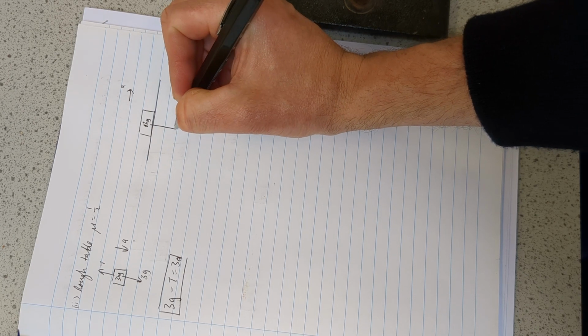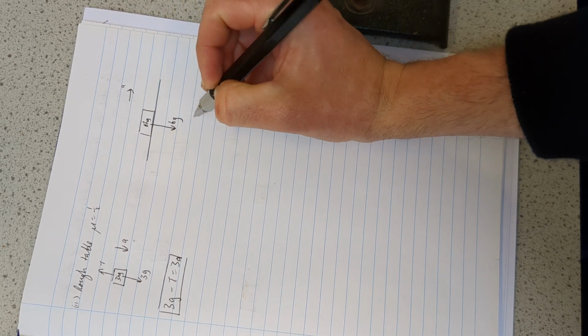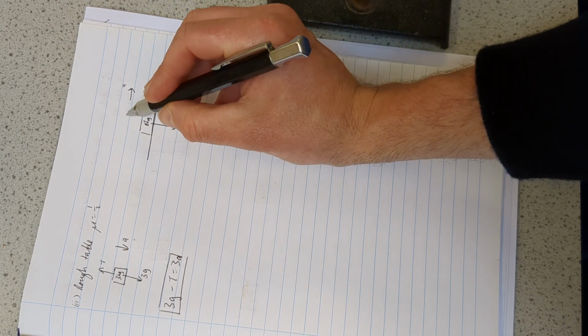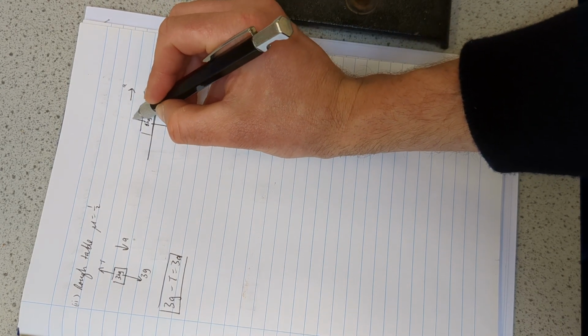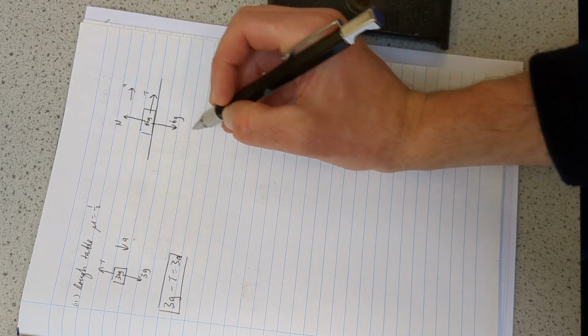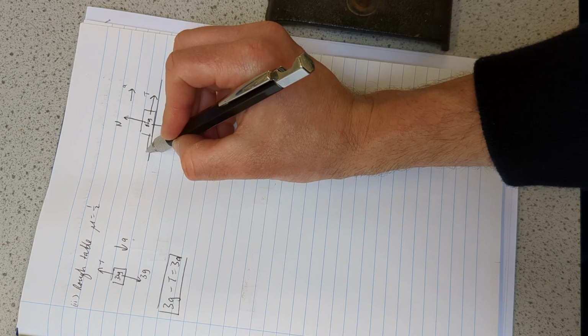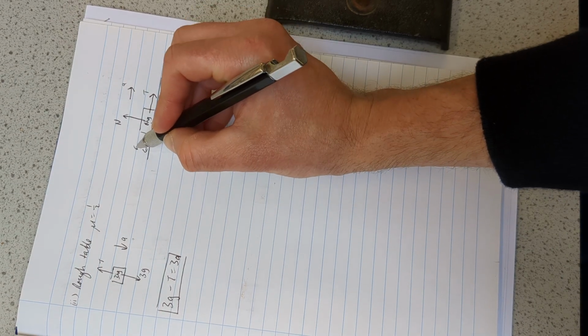If it's got a mass, it's got a weight, 6 by 9.8. There's a tension because there's a string. It's resting on a plane, so the plane pushes back. Let's call it N in this case. And friction always opposes the motion, so we'll have friction acting that way.